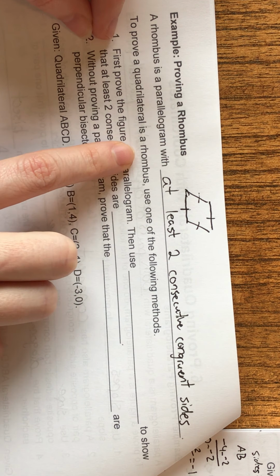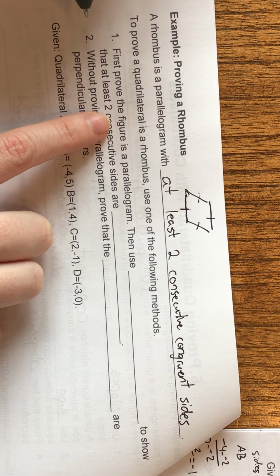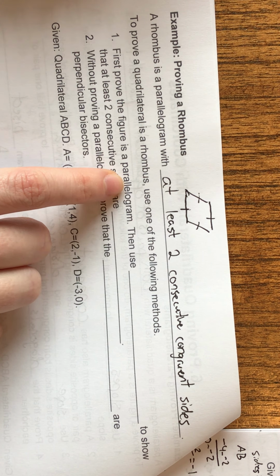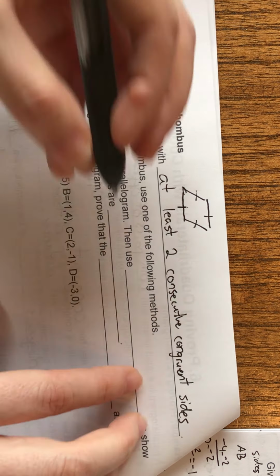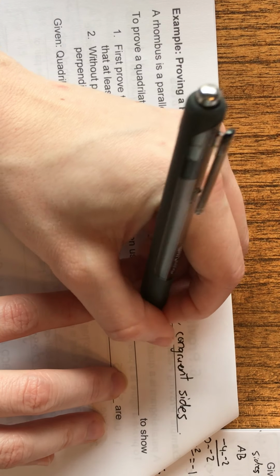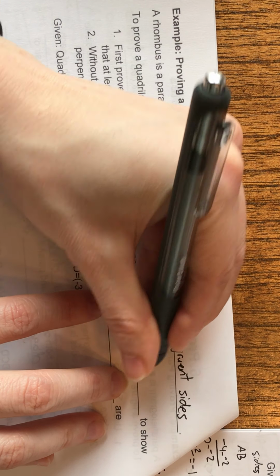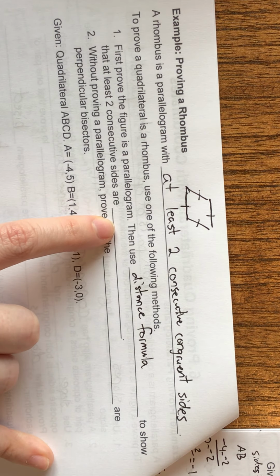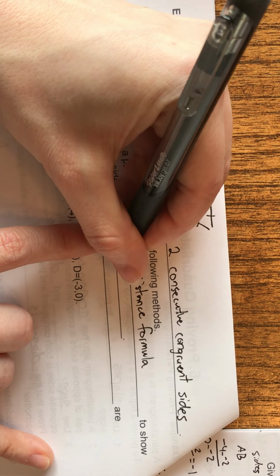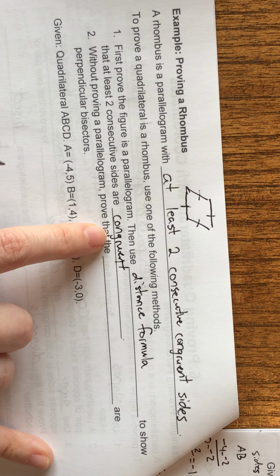So to prove a quadrilateral is a rhombus, we could, number 1, first prove that the figure is a parallelogram. We'll start there. Then we could use the distance formula to show that at least 2 consecutive sides are congruent. All right, and that would work as a proof.